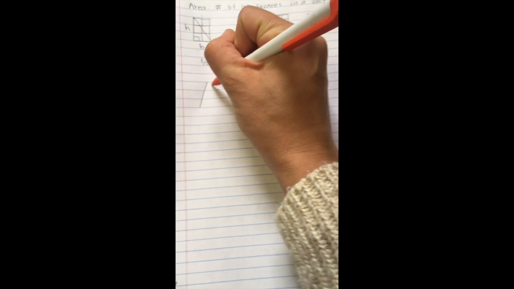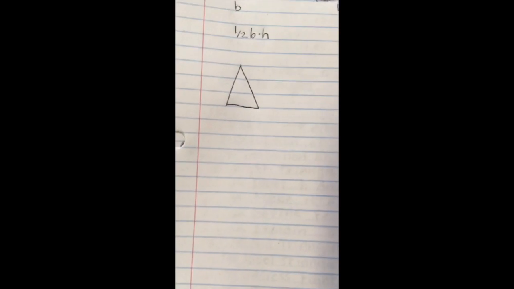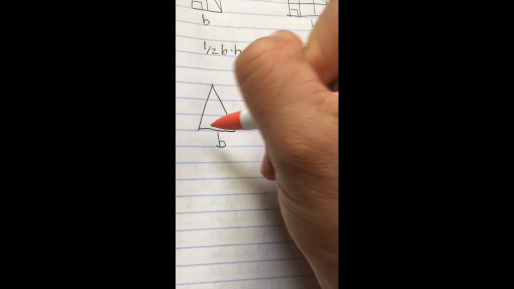But now what happens if we get a triangle that looks like this? Well, first we need to be able to label the base and the height. So basically we know that this is the base, right?